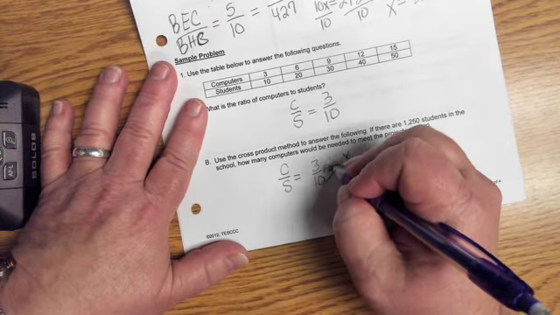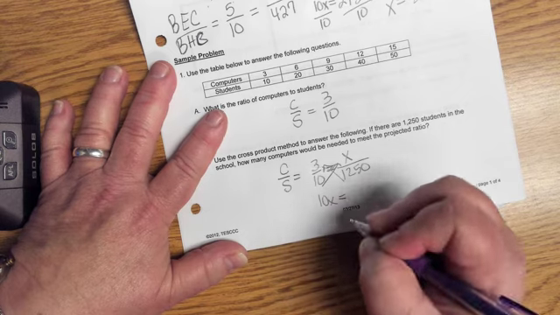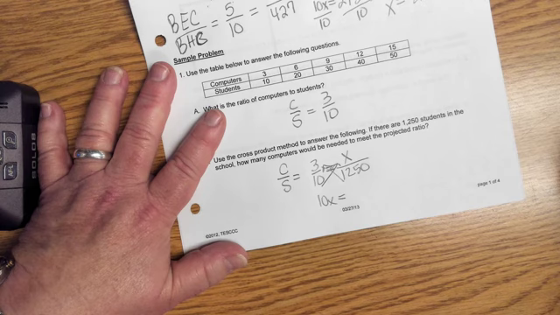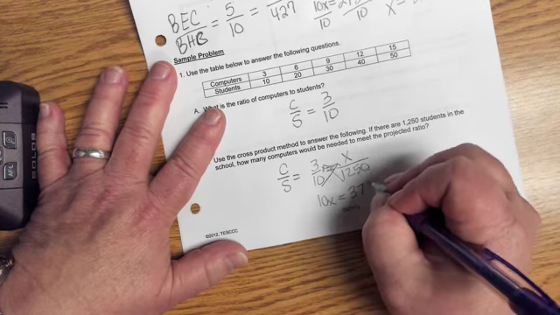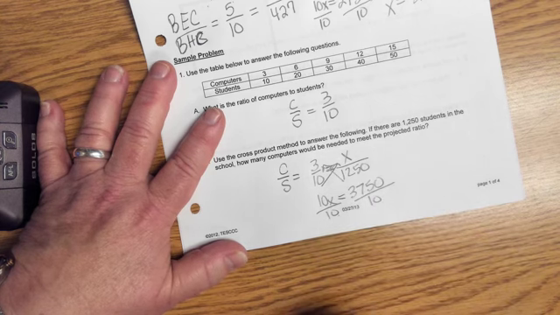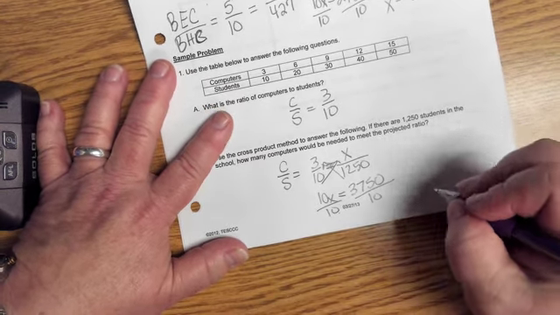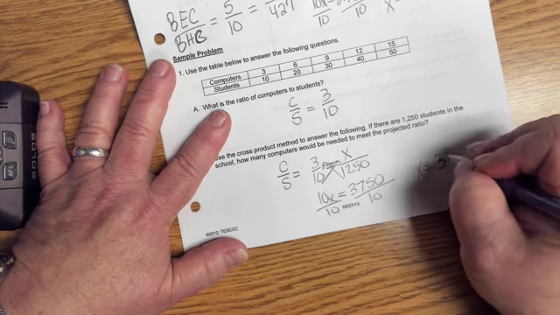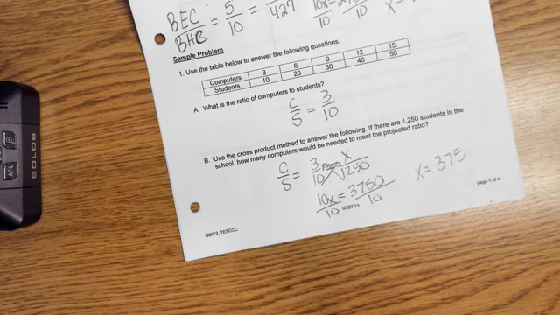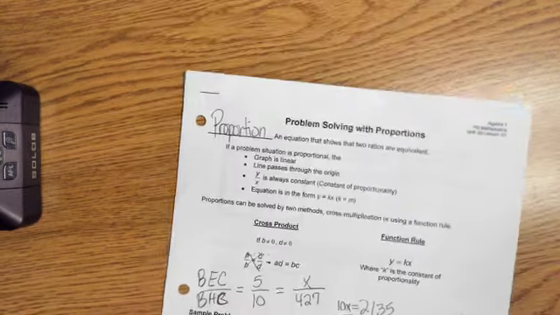Do cross products, and we've got 10x is equal to 1250 times 3. Looks like 3,750. And then I'm going to divide by 10, and when you divide by 10, because you only have 1 0, you move your decimal one place to the left. So x is equal to 375 computers. All right, easy enough?